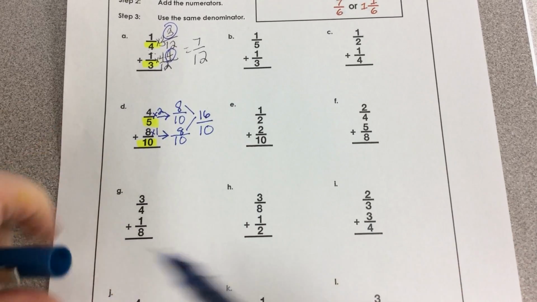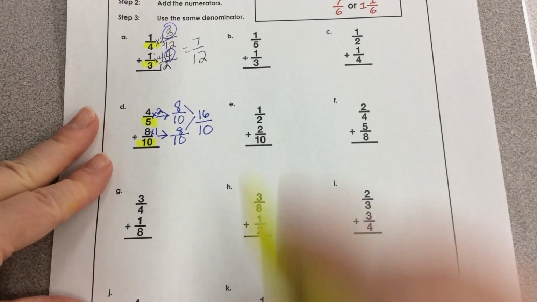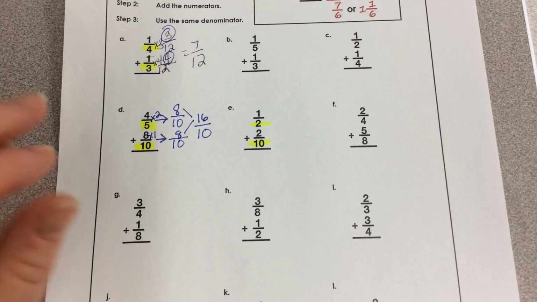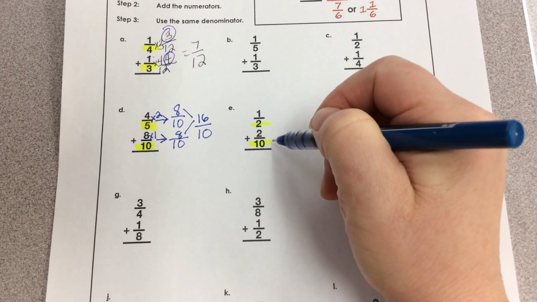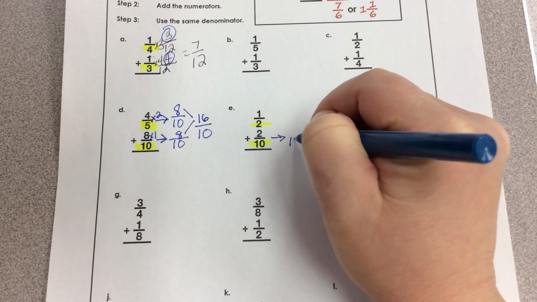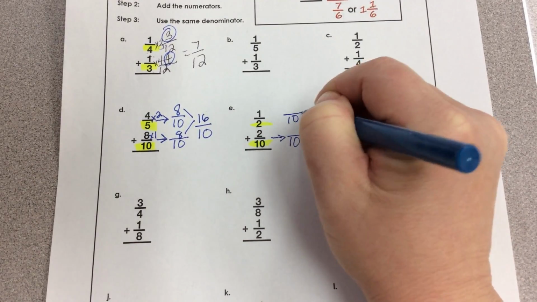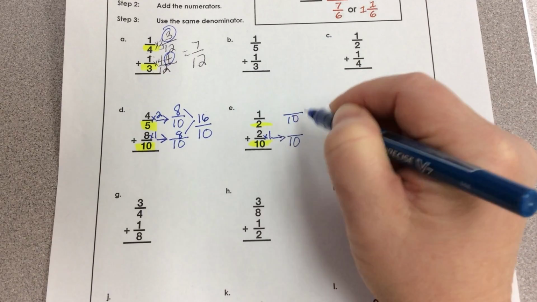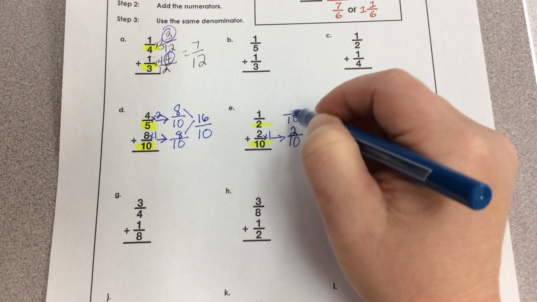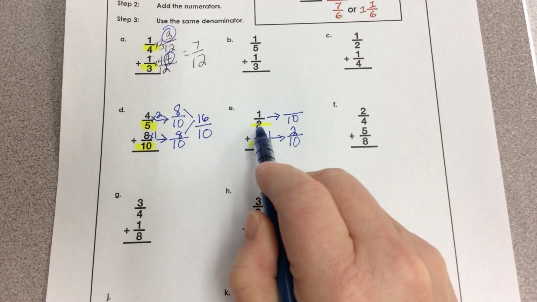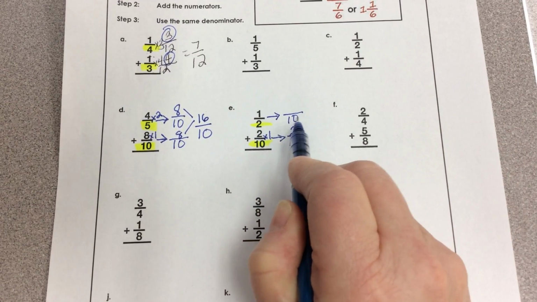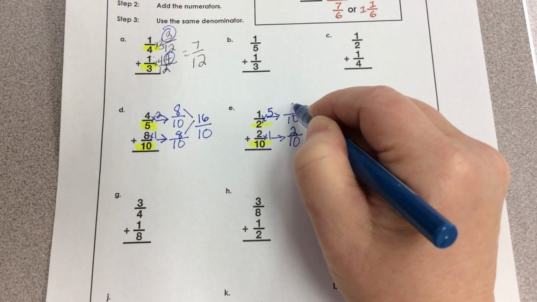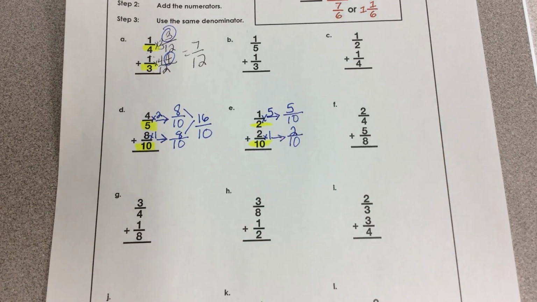Okay? So the next one, we want to find the least common multiple or least common denominator for 10 and 2. Well, since 10 is a multiple of 2, that is going to be our least common multiple, our least common denominator. Now, we already have a 10 there, so we're just multiplying by 1. And in order to get this denominator right here to be a 10, we have to multiply by 5. So now 1 times 5 is 5, and 2 times 5 is 10.